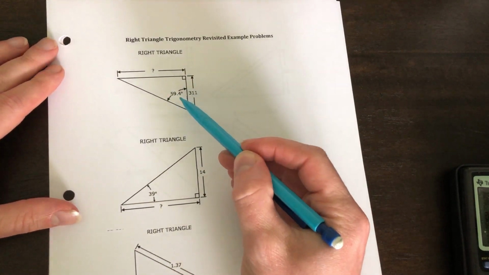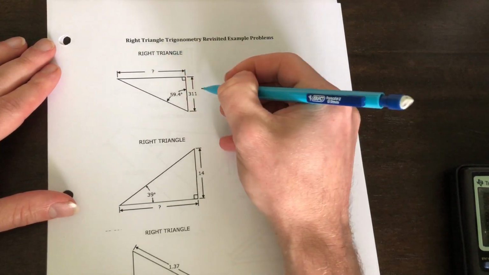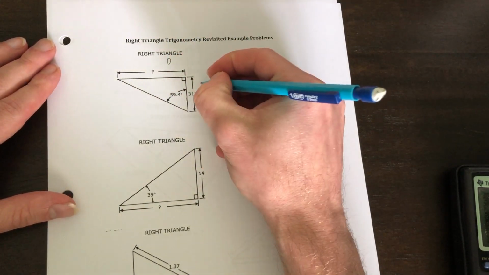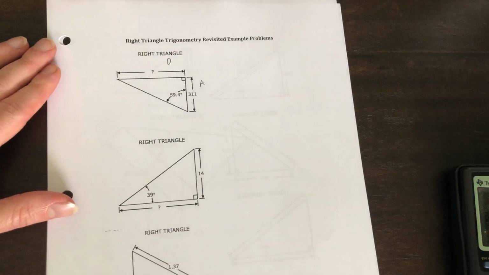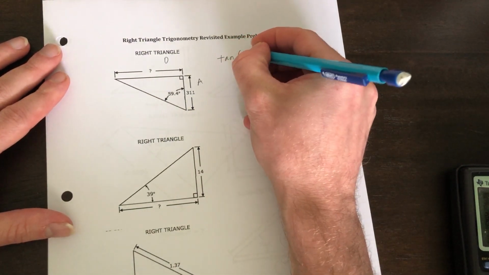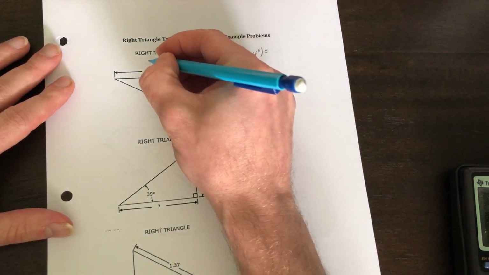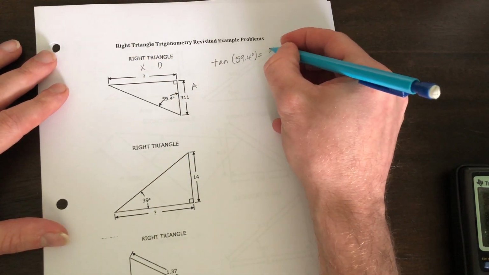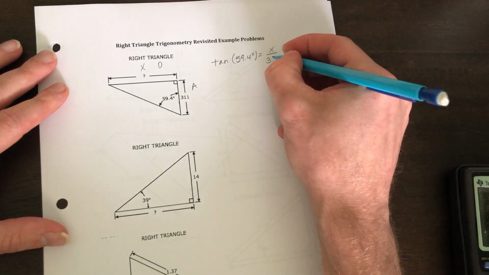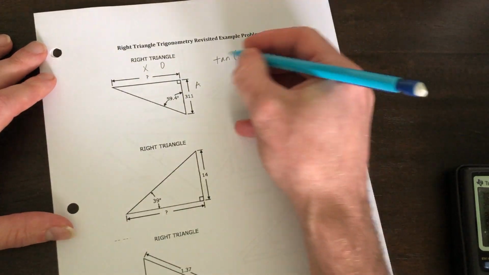Okay, so the first one. I'm given this angle of 59.4 degrees, and I have these two sides right here. So I have the opposite and I have the adjacent to that angle. So I'm going to set up a tangent ratio. Tangent of 59.4 degrees is equal to, we'll call this x, over 311. Now to solve for x, we're going to multiply the 311 over.